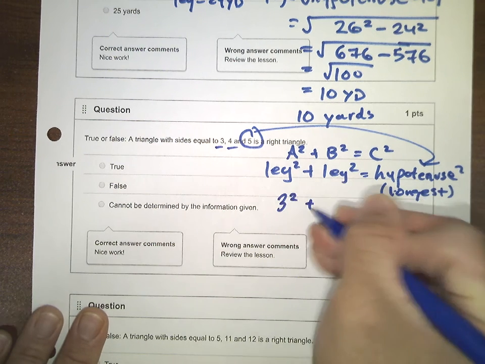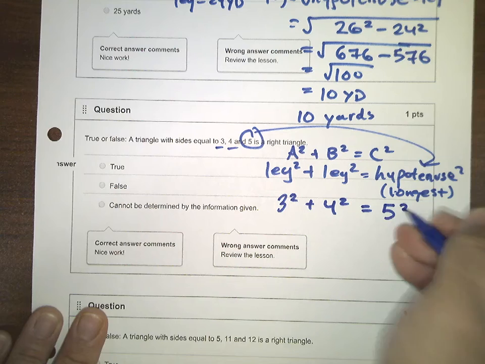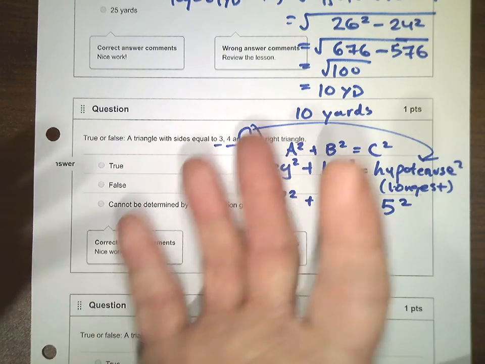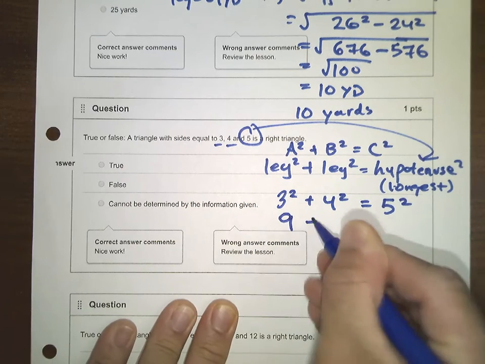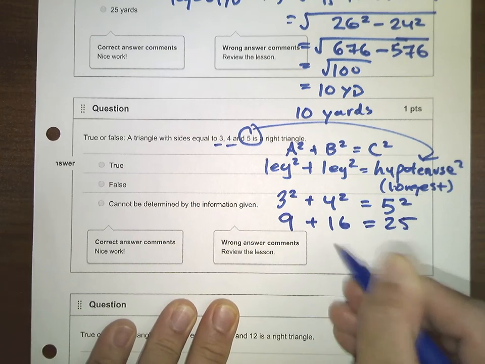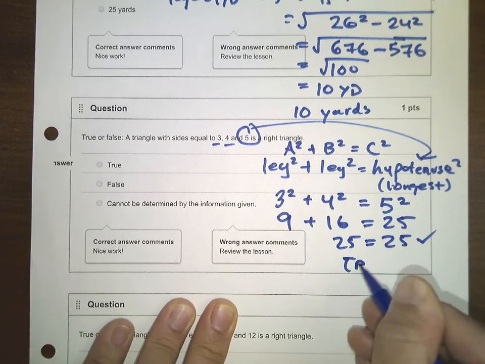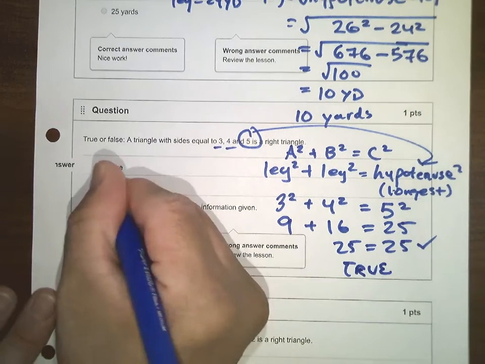So does 3 squared plus 4 squared equal 5 squared? If it does, then this is true. If it doesn't, then this is false. So 9 plus 16, does that equal 25? 25 equals 25, yes. So this is true that it is a right triangle. True.